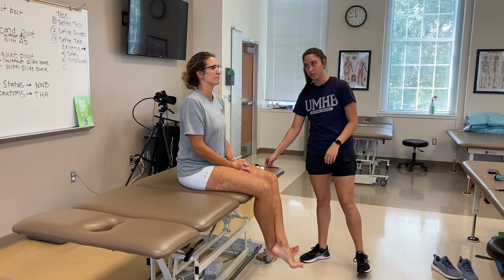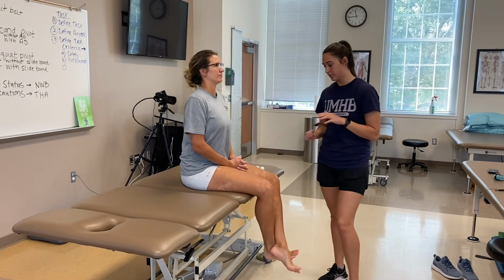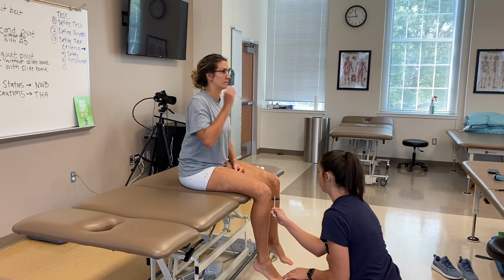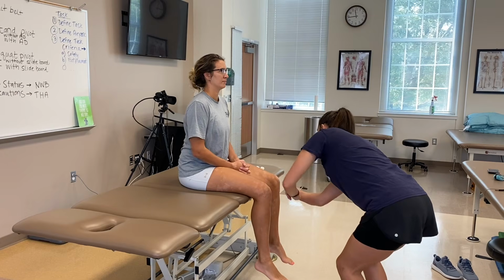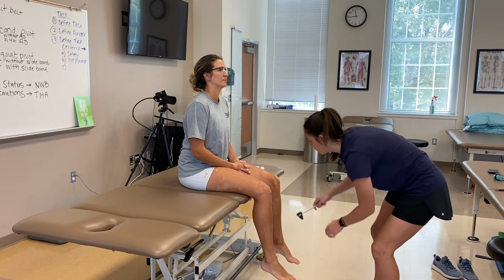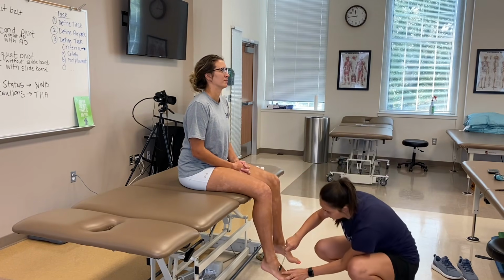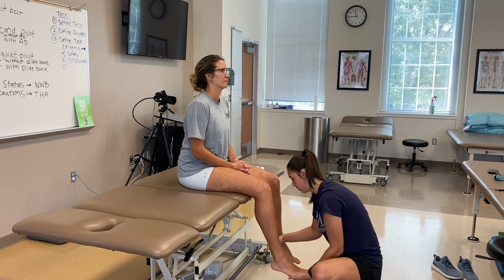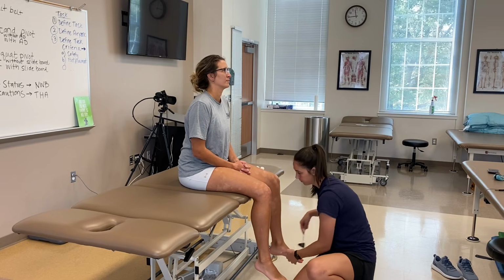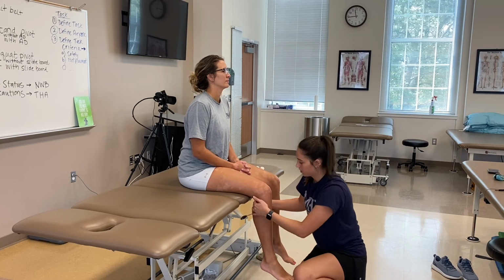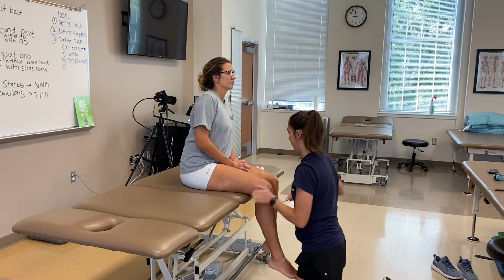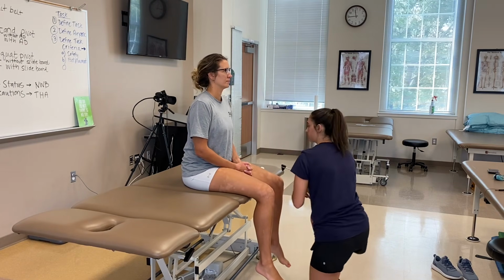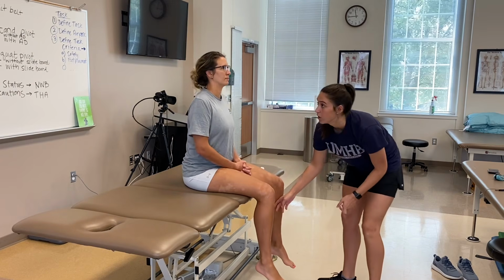Next, what we're going to do for the lower extremity, we're going to go into our basic reflexes. So go ahead and uncross your legs. And down here, we've got 3, 4, 5. That's 1. 2.